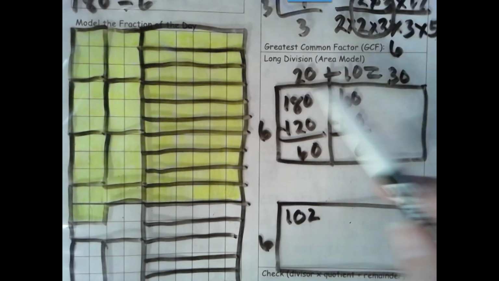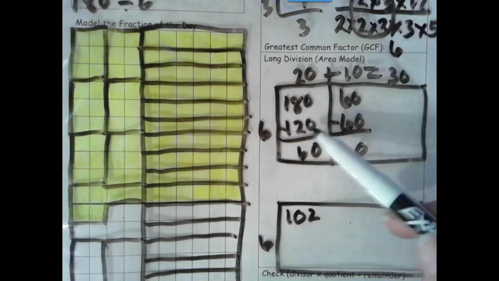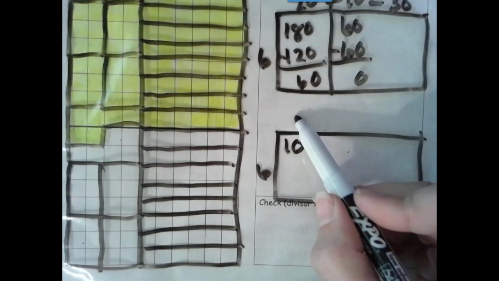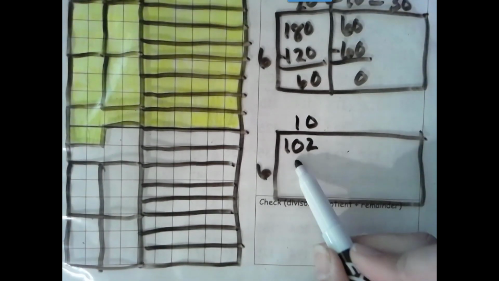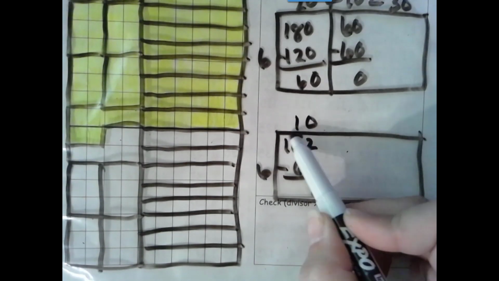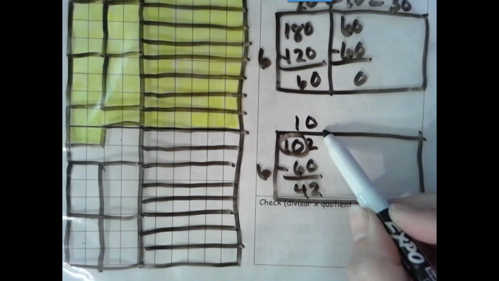Now you may wonder where I get these numbers from. I'm just finding numbers that I can easily multiply by that will give me a product that's less than what's in there. Okay. 10 times 6 is 60. More on top, no need to stop. And then here I have 10, take away 6, which is 4.